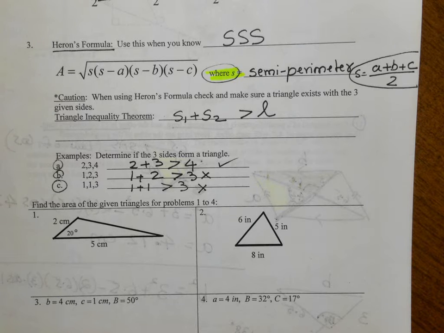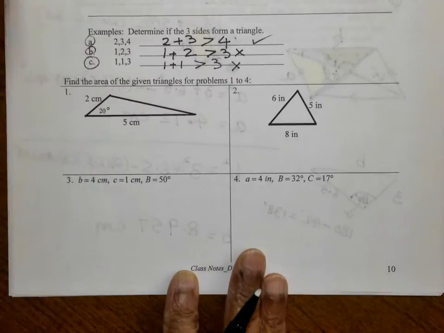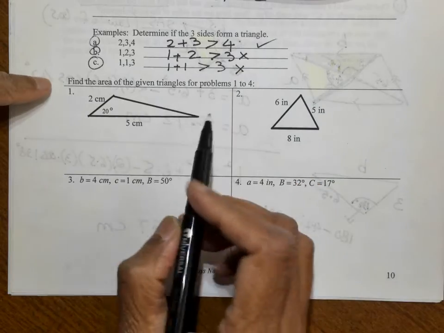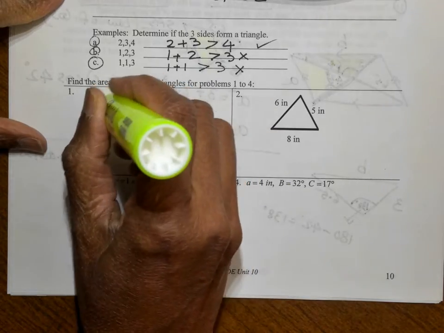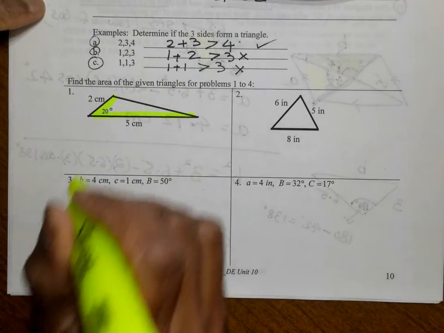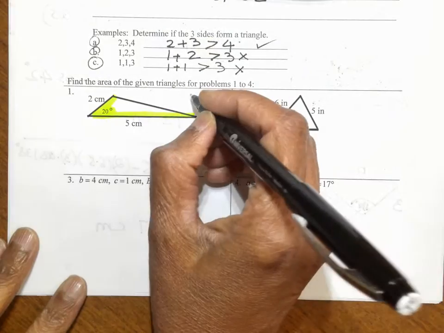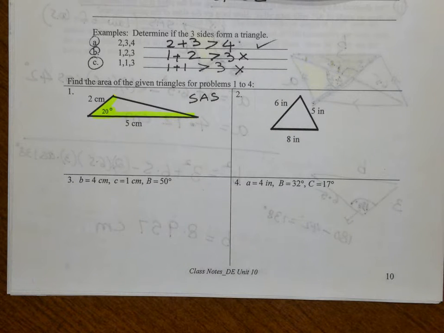Alright, everybody good? Now what we're going to do is find the areas in these 4 scenarios. Number 1. Everybody okay? Number 1, find the area of the given triangle for these problems 1 to 4. Number 1, I have been given a triangle with two sides. These are my two given sides and the angle in between. So what kind of situation am I in? I have two sides and an angle in between, correct? That means I will use my first formula. Can we all use the first formula, set it up and find it? I don't think you need my help.